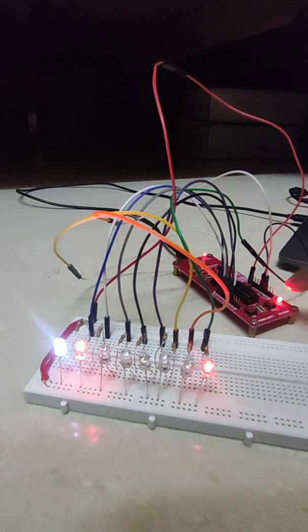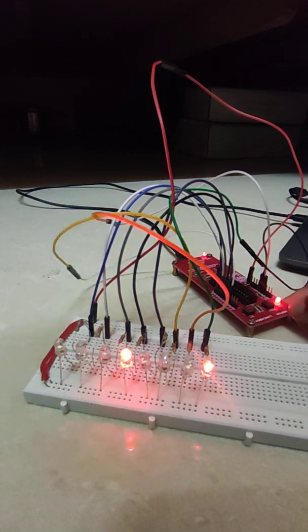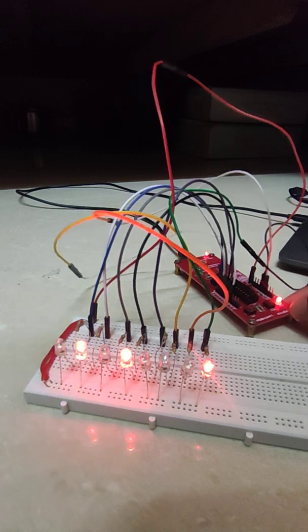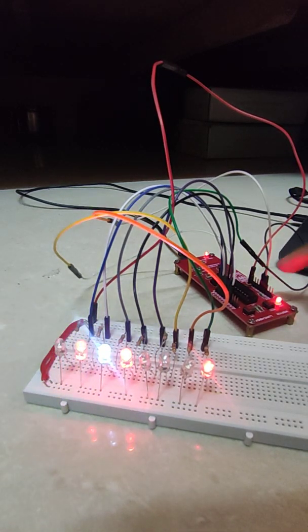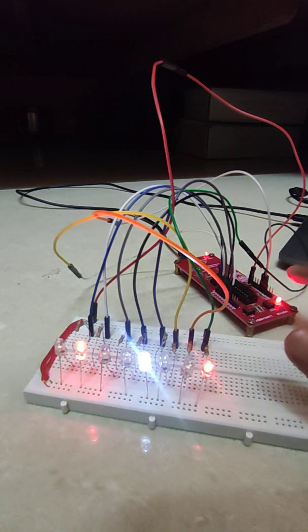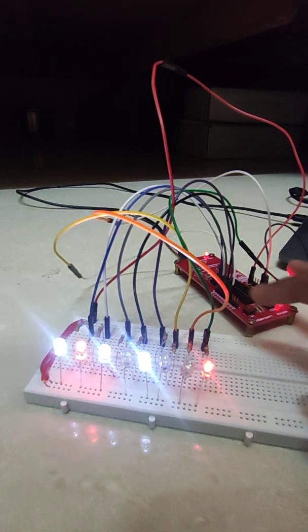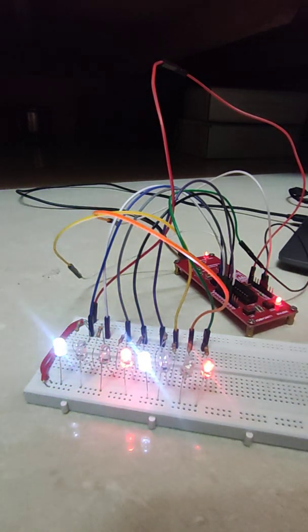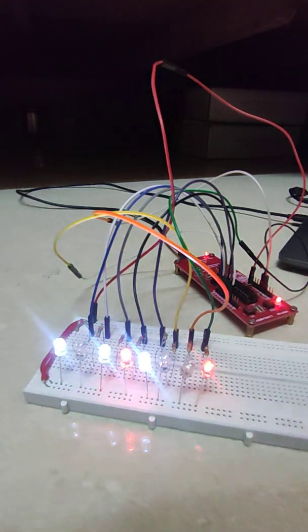Now you can see there is an LED blinking on the microcontroller's development kit also. Don't get confused, because this is an LED which is connected to port 7, that is the last bit. You would have observed that this LED and this LED turned on simultaneously, because both are connected to the same port.